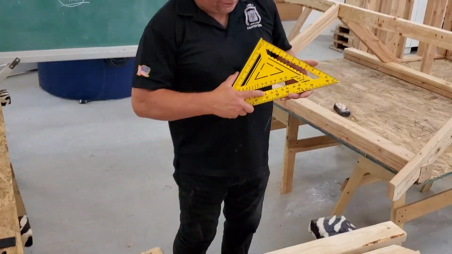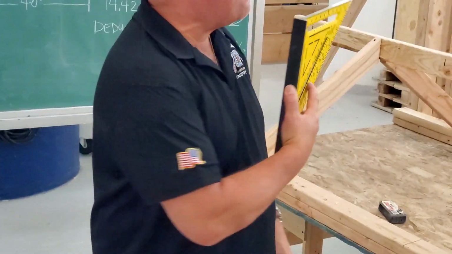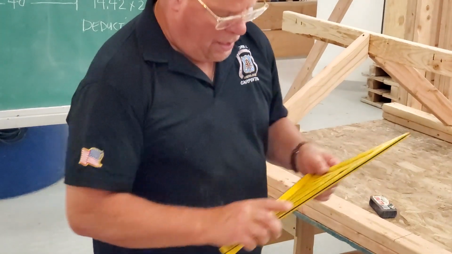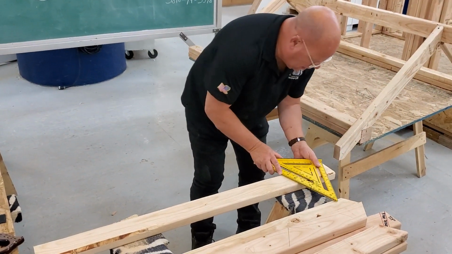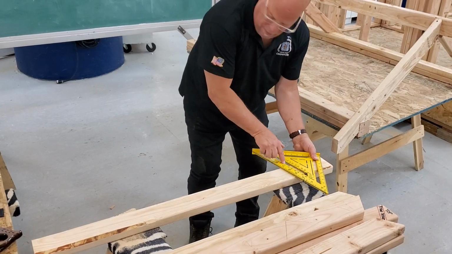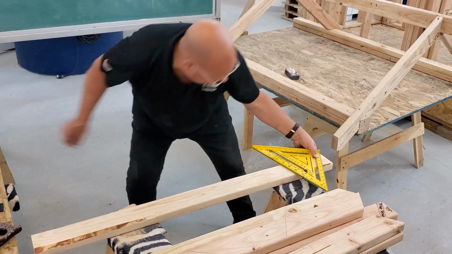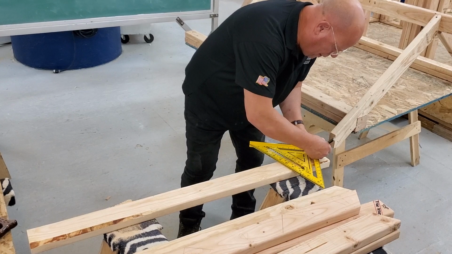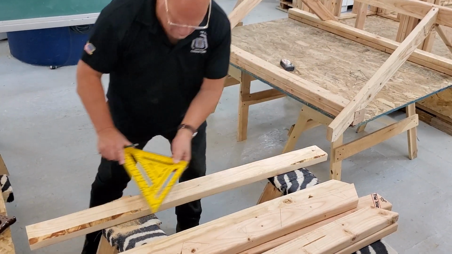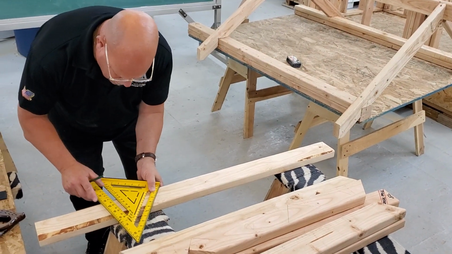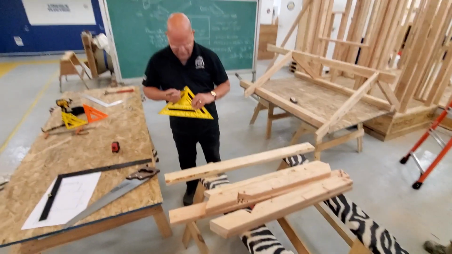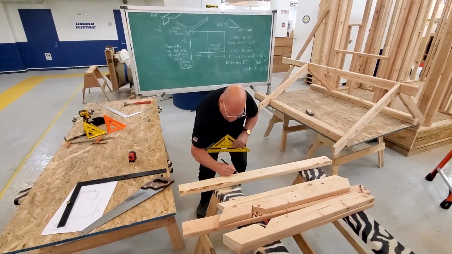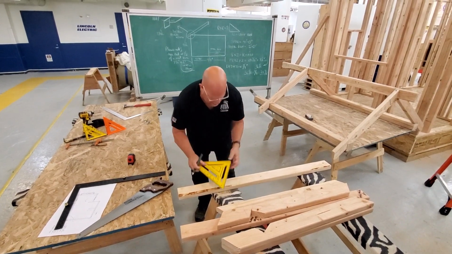These are my rises. I'm going to use the number 8 for a common rafter. Okay? I'm going to put it to my mark right at the very top. I'm going to spin to my number 8. I'm going to draw the line. I'm going to come down to my second mark. Okay? I'm going to pivot it. Notice, it says pivot. You put that right to the outside edge of where you put your mark. Right there.